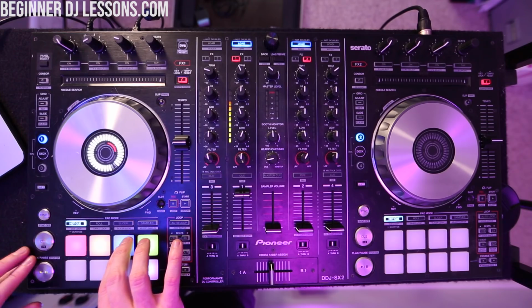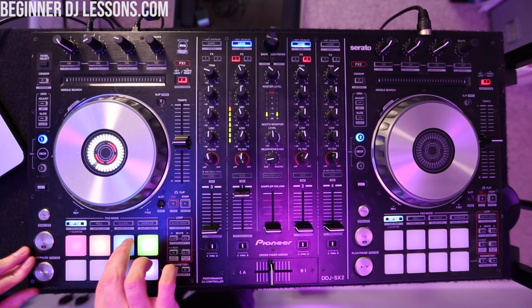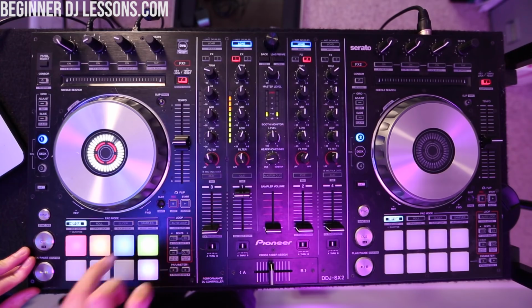It would sound a little bit like this. So this is if you were to do it wrong and you don't have quantize on. I'm going to hit it a little bit early, and you're going to hear it sounds a bit odd. Just sounds odd, you know, and even a fraction out can often sound odd. So you want to put quantize on.